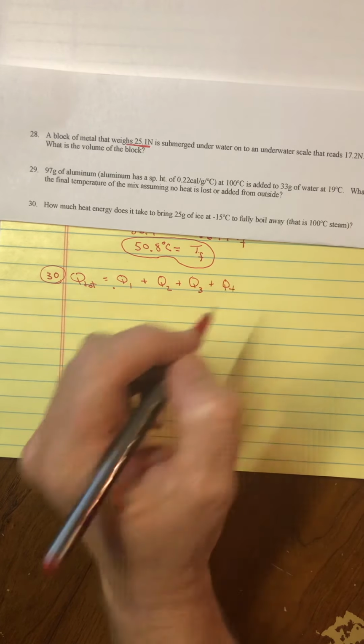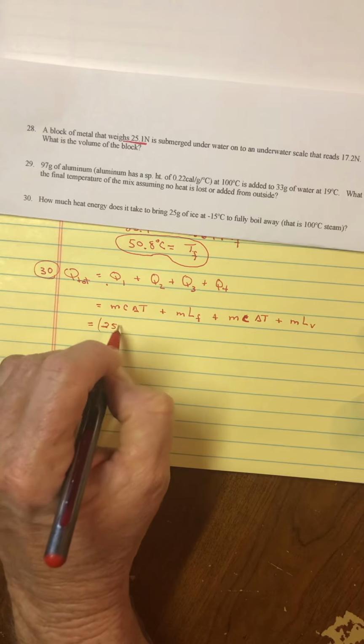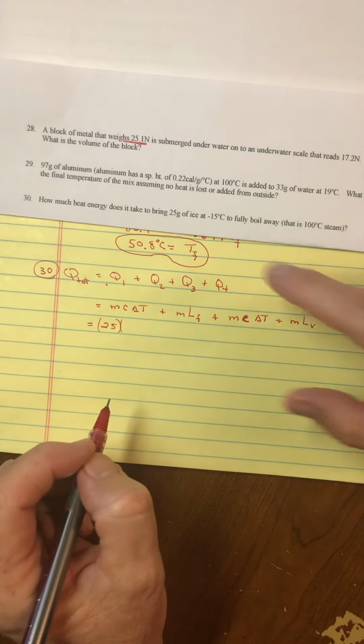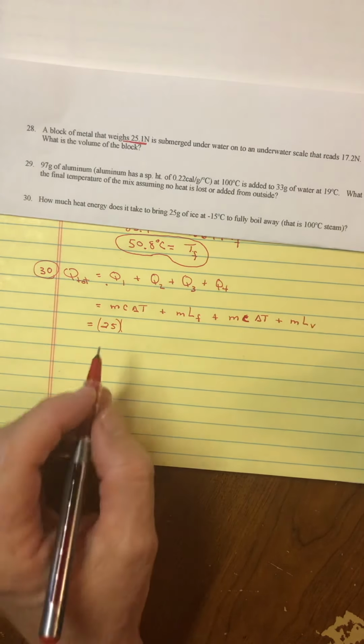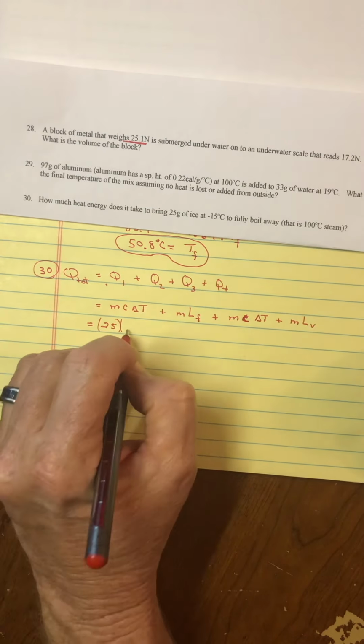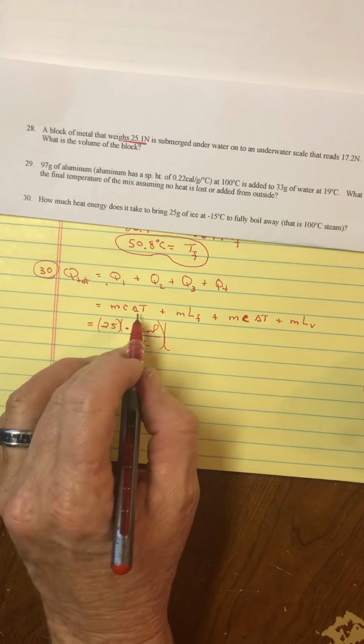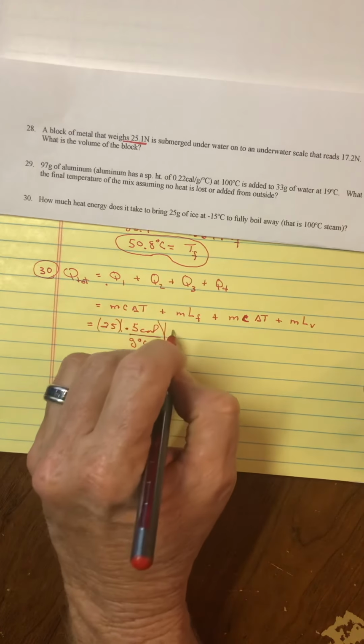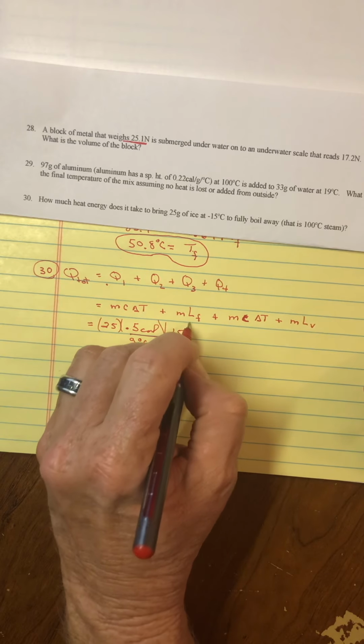So this first one would be the mass, which is 25 grams. And if you look up the specific heat of ice, you'll see it is about 1/2 calorie per gram per each degree. And the ice you would warm up just 15 degrees.